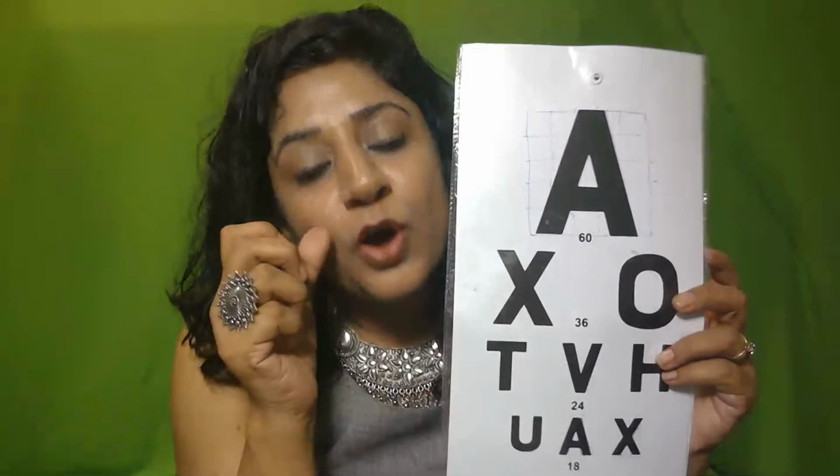Now, first of all, we talked about the minimum angle of resolution. Minimum angle of resolution means the angle which is required to delineate the letter. Suppose this is your letter E. Now, if I want to look at this letter E, I should be able to see this line separately, this line separately, this line separately, and then in total, I will be able to see this letter.